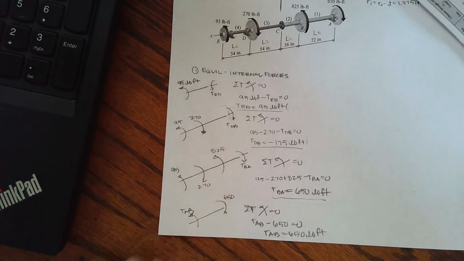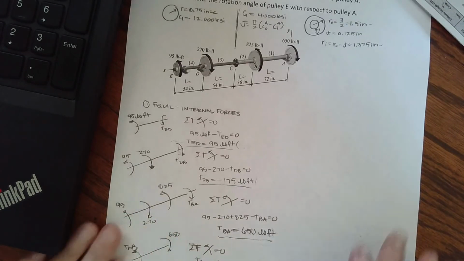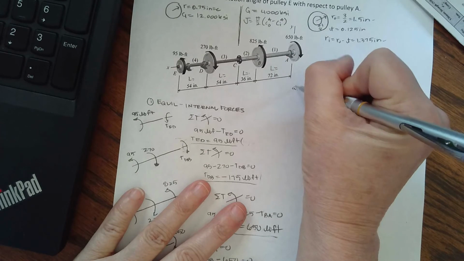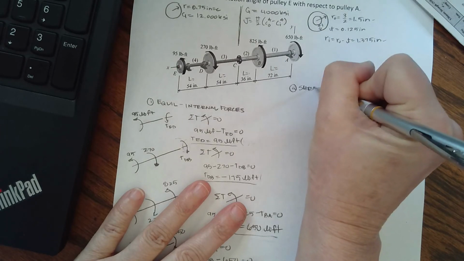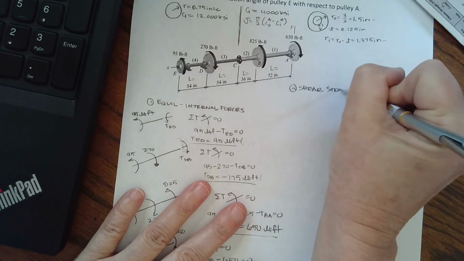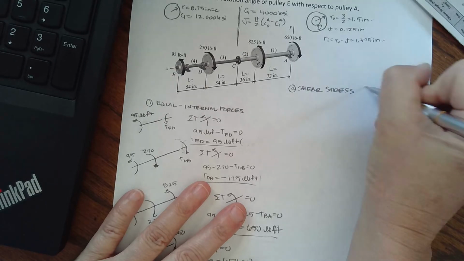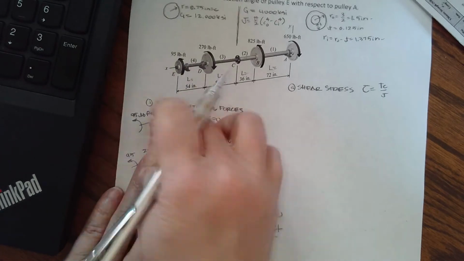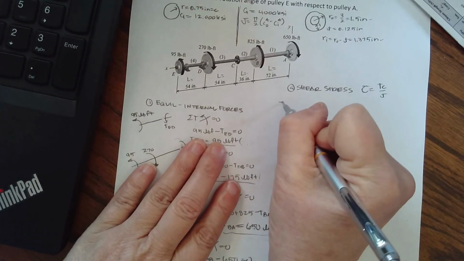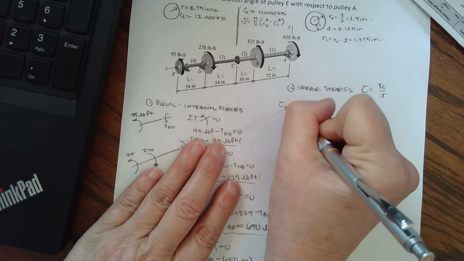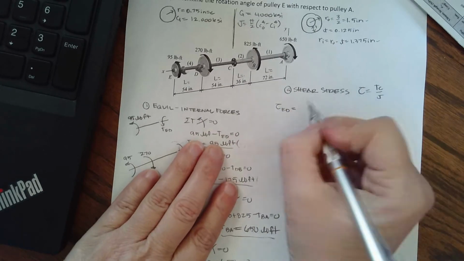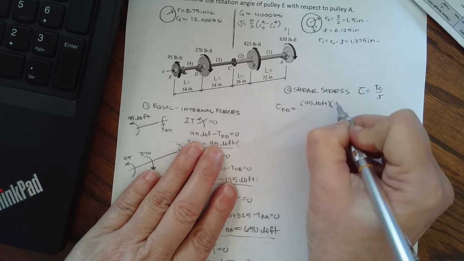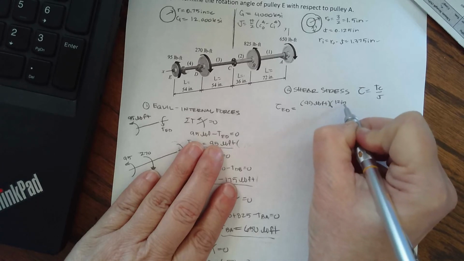So now that I have my internal torques, then I can start determining what is my internal stress. So A, shear stress. And shear stress comes from shear stress equals TC over J for maximum. So let's look at this first piece. So if I want the shear stress from E to D, it's going to be that torque of 95 pound-feet, okay? And then I've got 12 inches per foot.